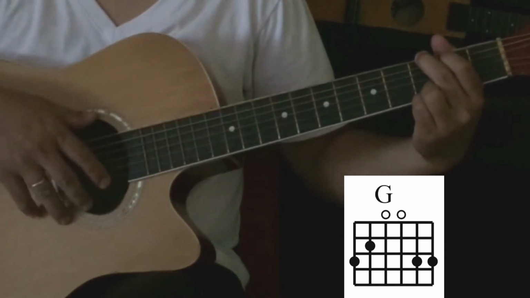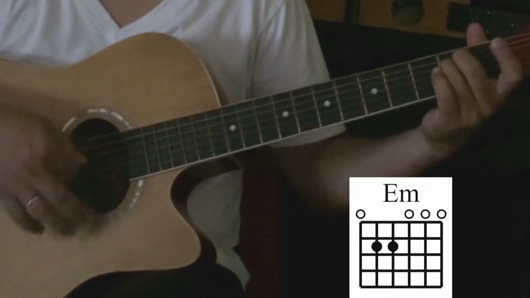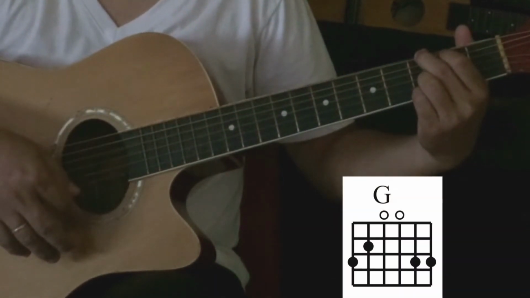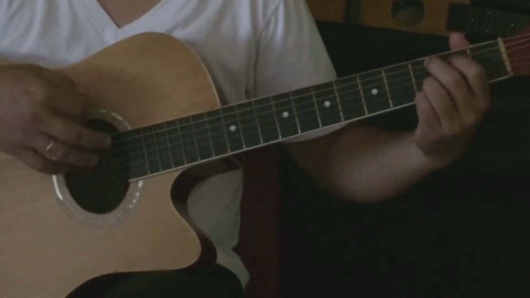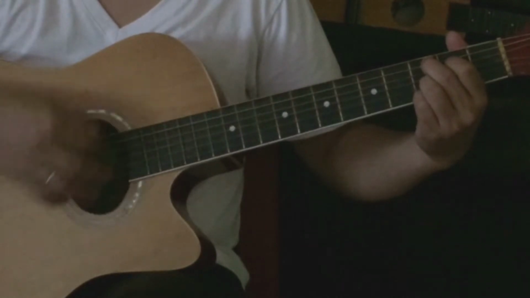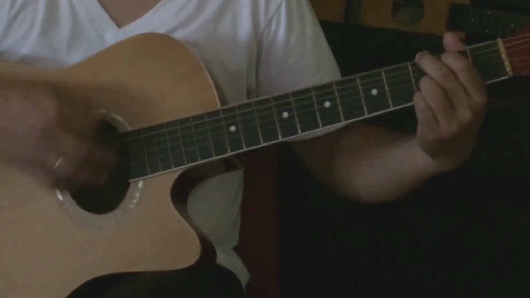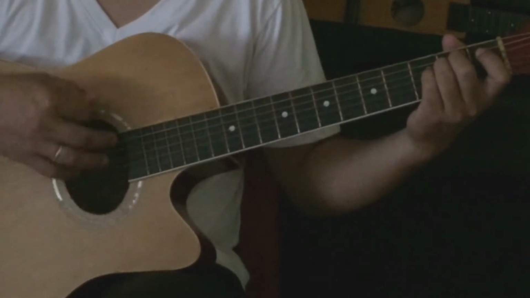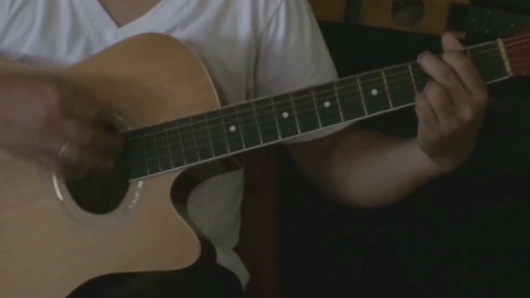The next is the pre-chorus chords. So, pre-chorus chords ay E minor and G. So, last part ng verse. Pre-chorus.